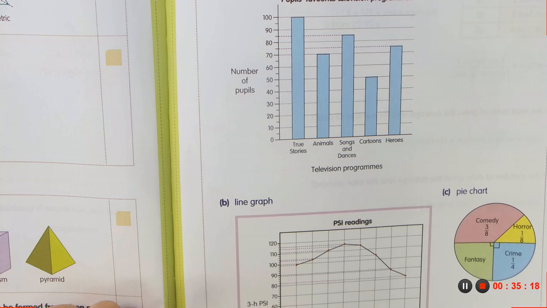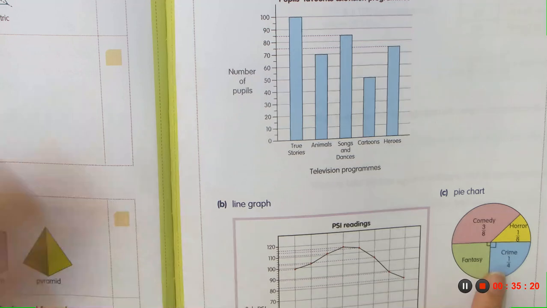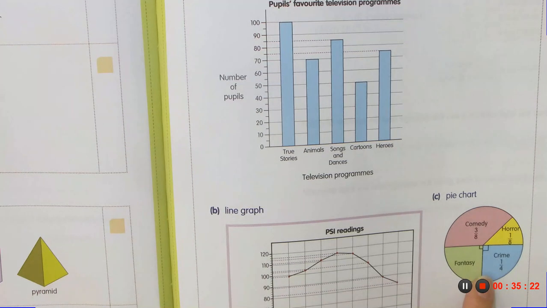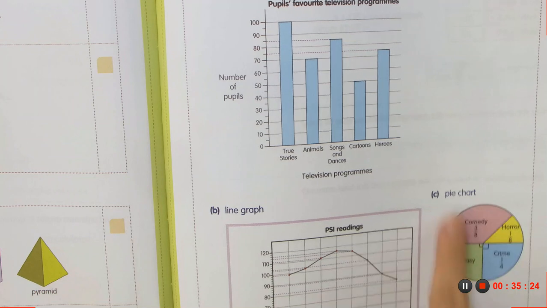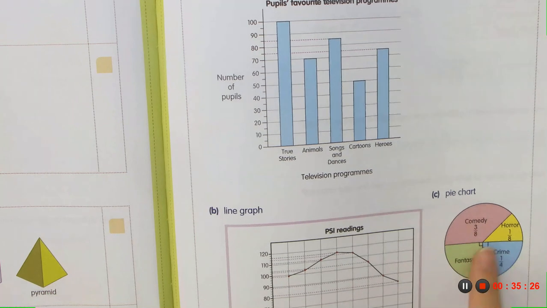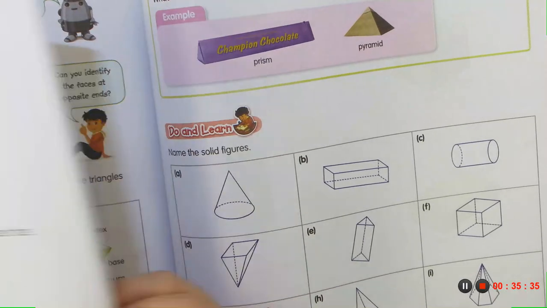Okay? And then the one is pie chart. What does this look like? I mean, yeah, it says pie chart. But this circle thing looks like a fraction. Correct now? Yes. Okay, so let's quickly go into the revision part for data analysis.